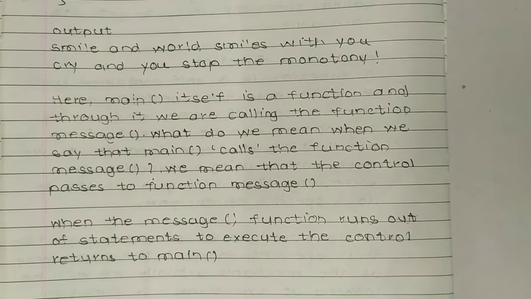Here main itself is a function and through main we are calling the function message. What do we mean when we say that main calls the function message? We mean that the control passes to function message.